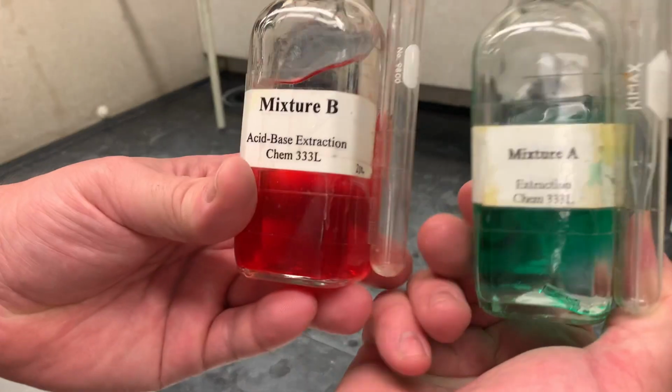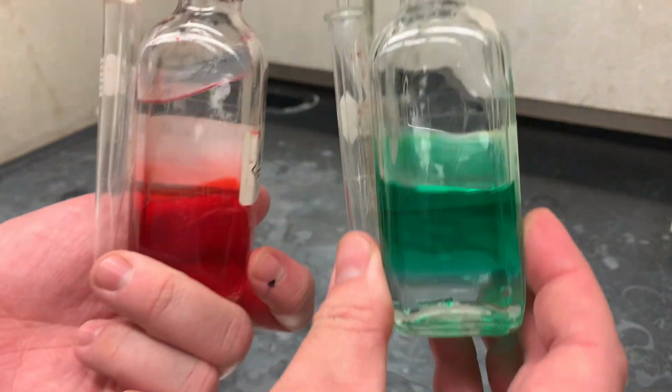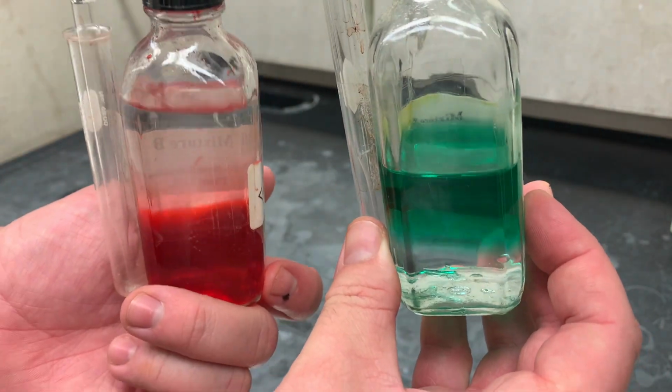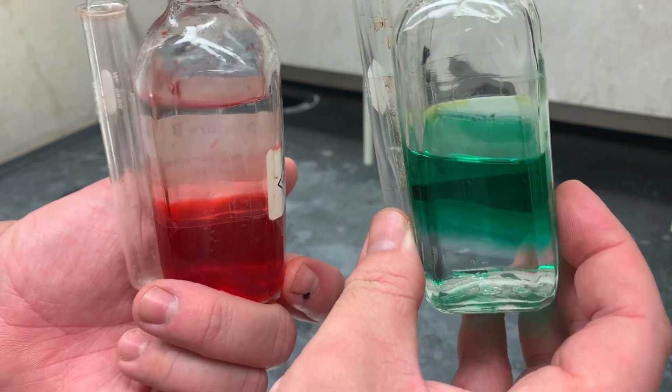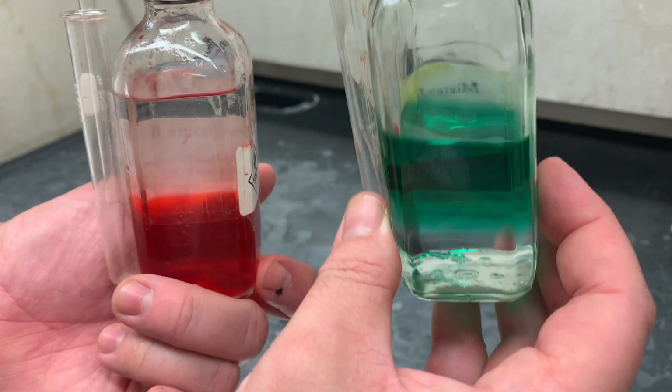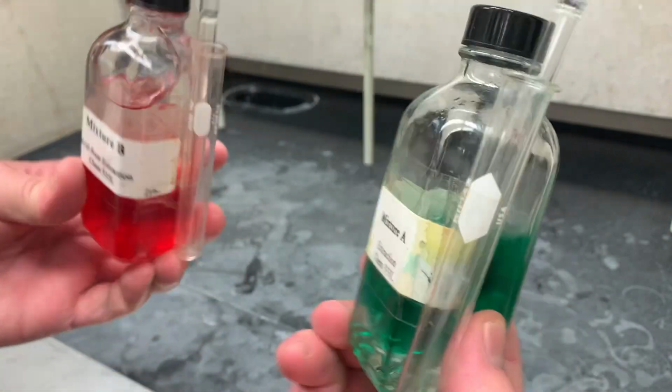Okay, so our first demo has to do with these. We want to figure out which one is the aqueous, which one is the organic phase. You can see there's a top and bottom for each one. One of them is clear, one of them is colored. We want to figure that out.